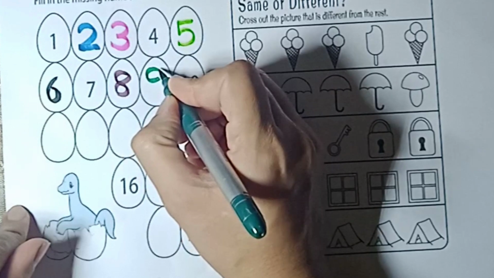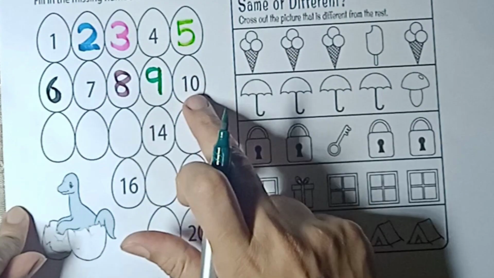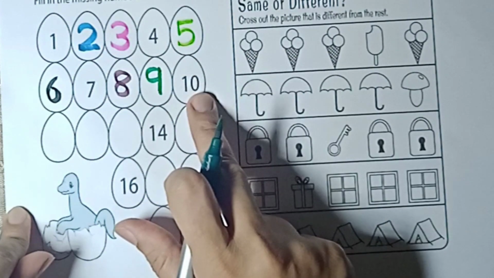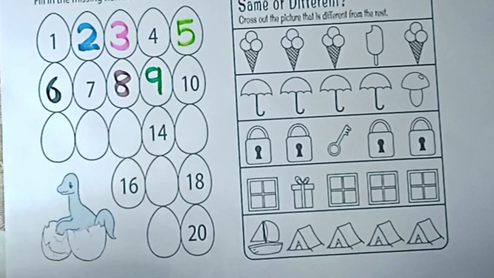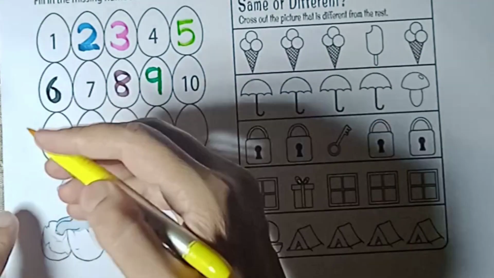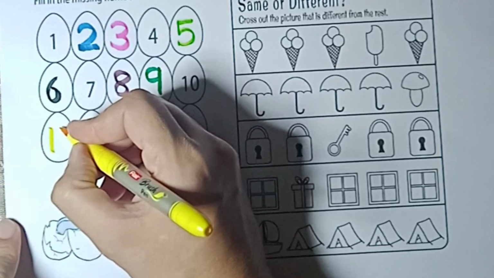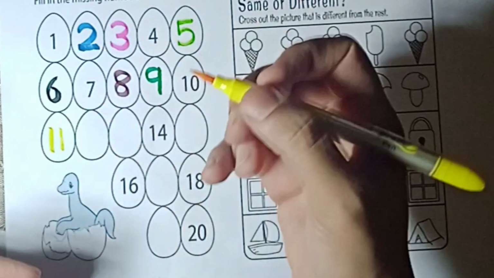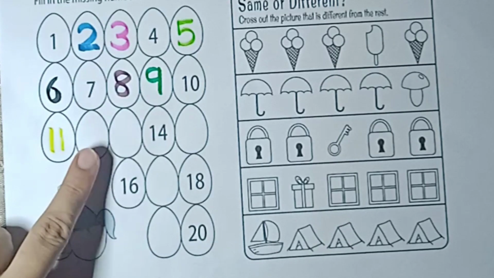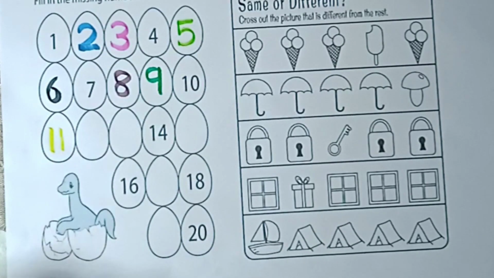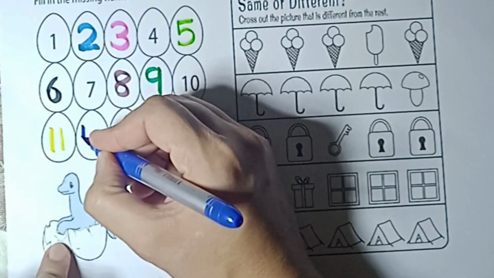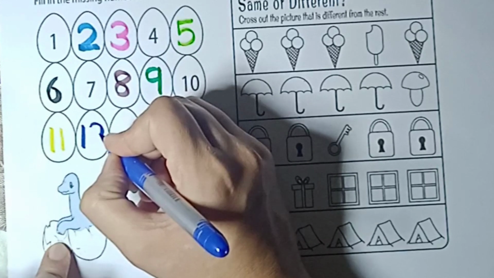Green color. 9. 10. 1, 0, 10. 1, 1, 11. What comes after 10? 11. Yellow color. 11. Very good. Next is 12. What comes after 11? 12. Blue color. 12. 1, 2, 12.